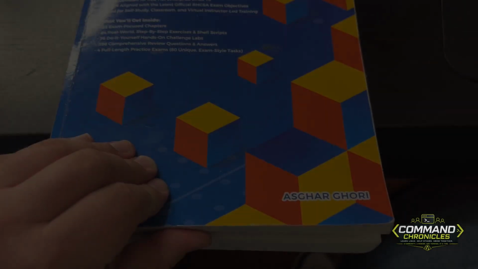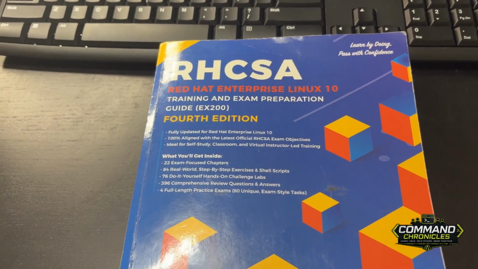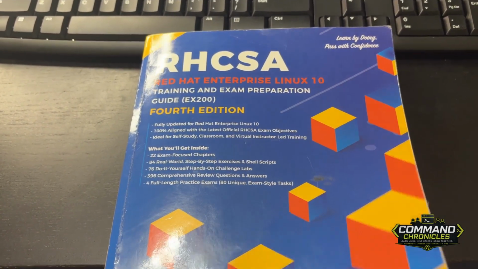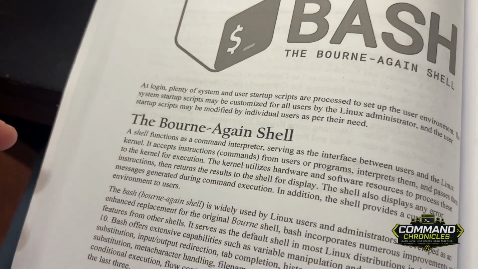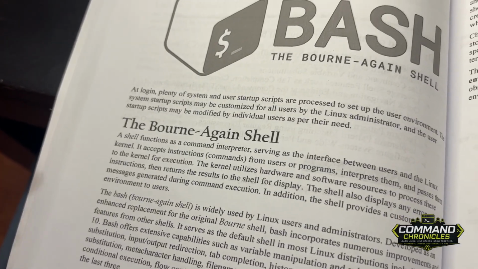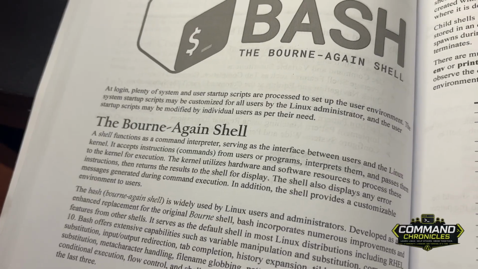To quote Asghar Ghori from the RHCSA Red Hat Enterprise Linux 10 Training Exam Preparation Guide, fourth edition: the bash shell is a shell that functions as a command interpreter, serving as the interface between users and the Linux kernel.